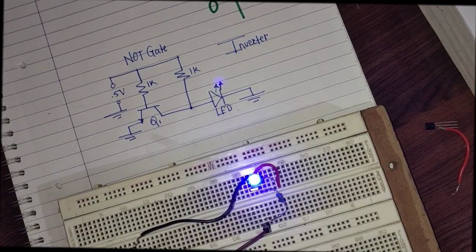All other gates are nothing but the next version of these three basic gates. We will talk about that later, but I hope you understand the basic digital logic gates: AND, OR and NOT.